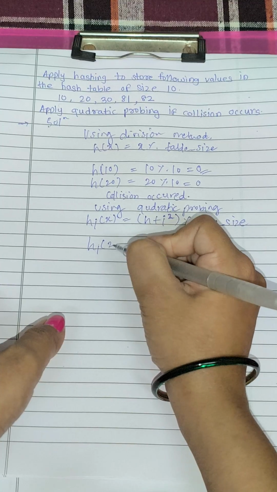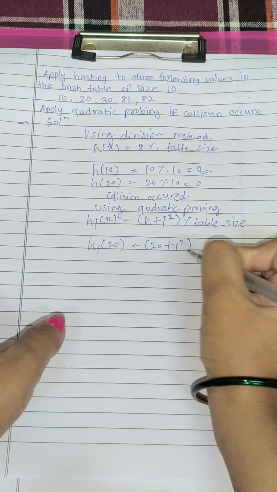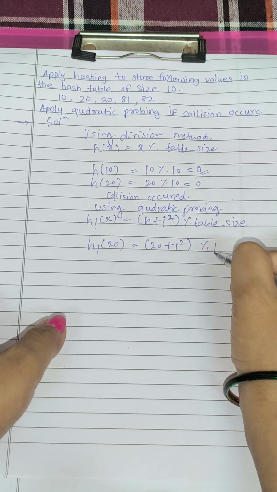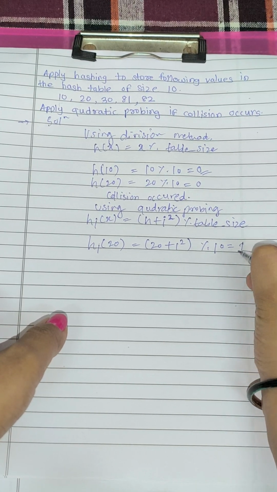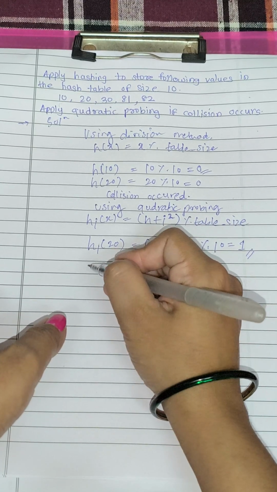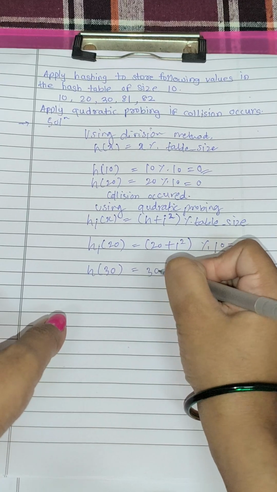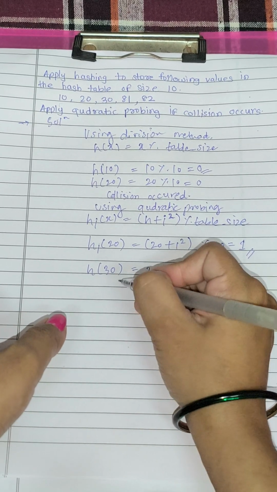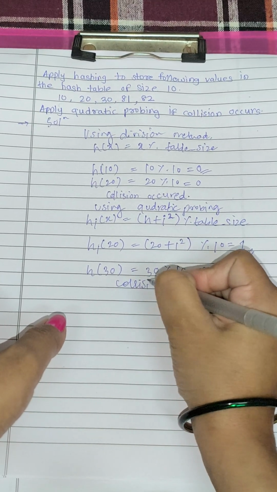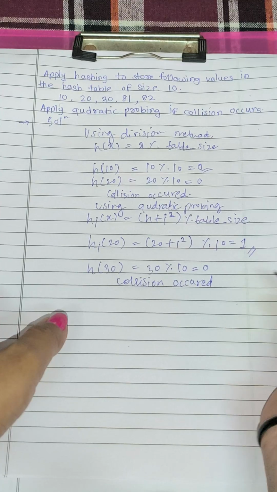So we will do h1 of 20. So 20 plus 1 square mod 10. Now 1 square is 1, so 21 mod 10 will be index 1, which is empty, so we'll use this. Then we'll move to the next value, h of 30, which we'll do by the normal formula, giving us again a collision. I'm not repeating the formula again, as now you have understood it.